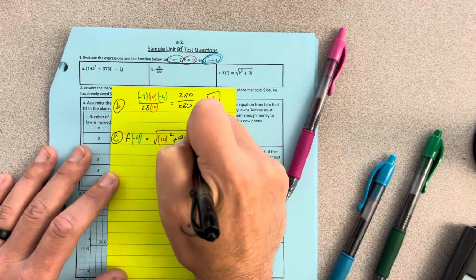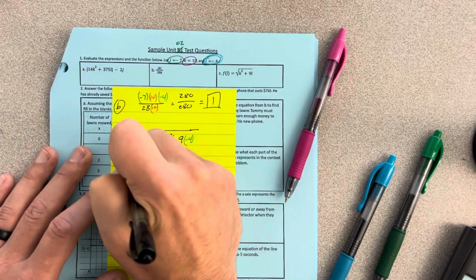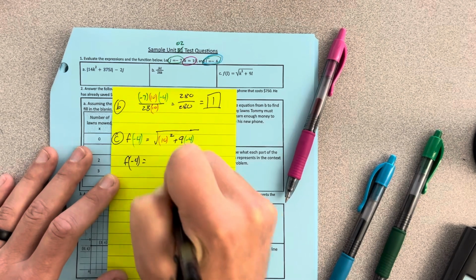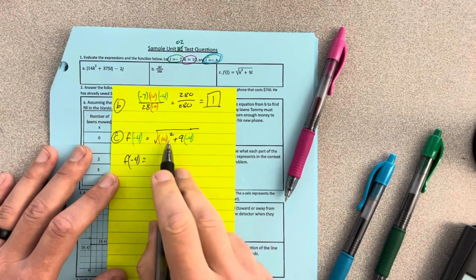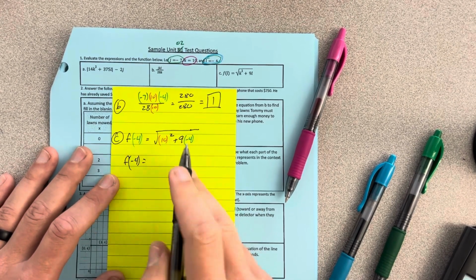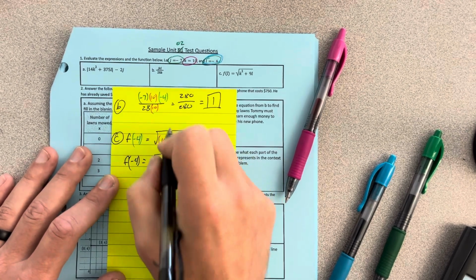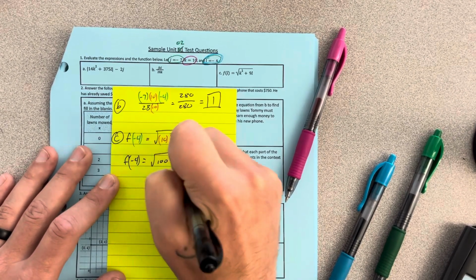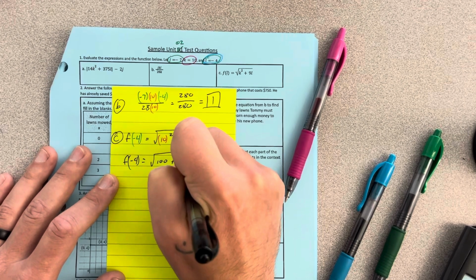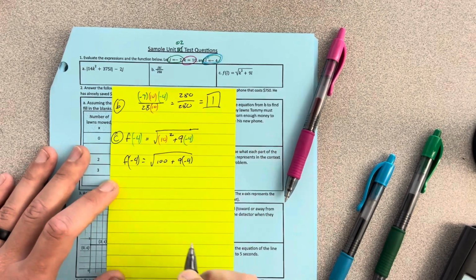So f of -4 equals, we're going to do the stuff underneath the radical first, exponents first. 10 times 10 is 100, and we're going to add 9 times -4 to that in a moment.